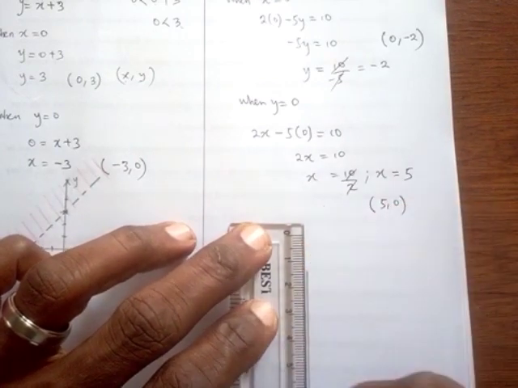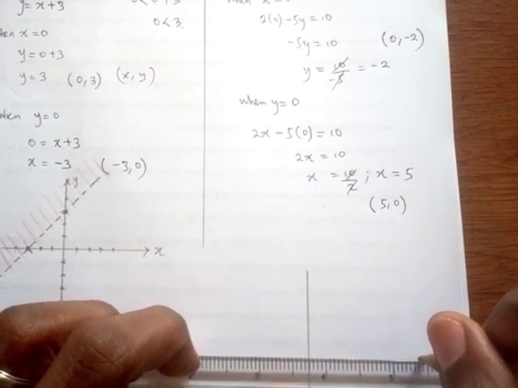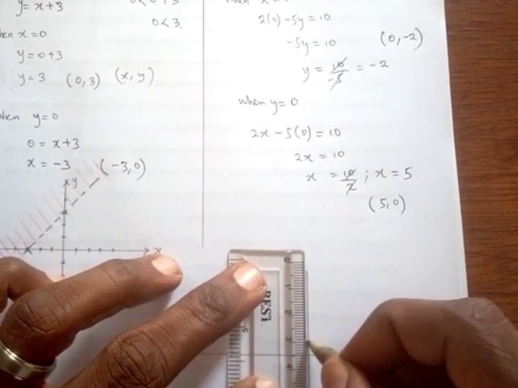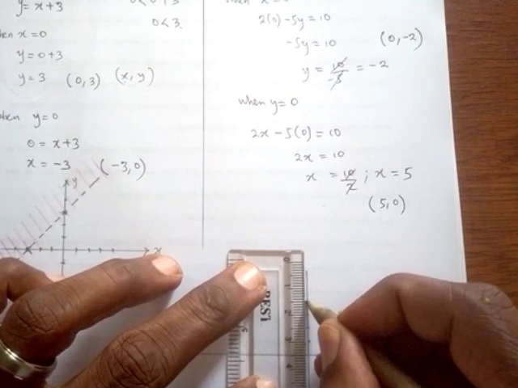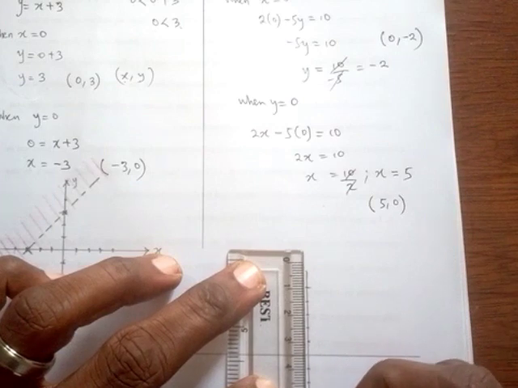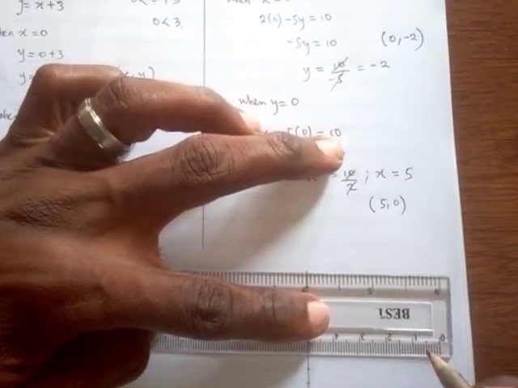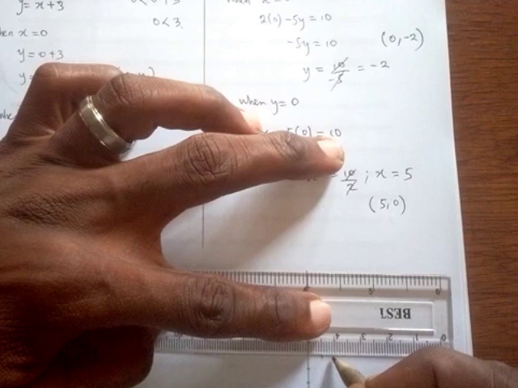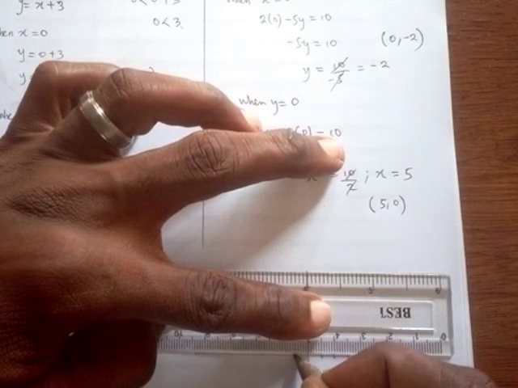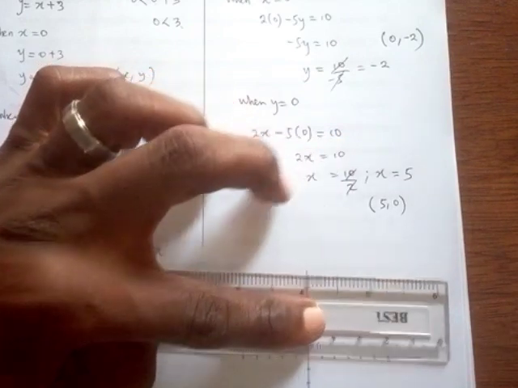The graph, y-axis, x-axis. 1, 2, 3, 4, 5, minus 1, minus 2, minus 3, minus 4, minus 5. 1, 2, 3, 4, 5, 6, minus 1, minus 2, minus 3, minus 4, minus 5, and so on.